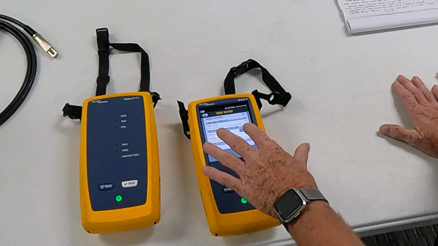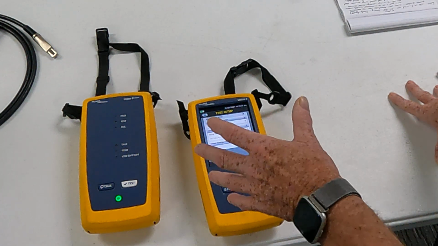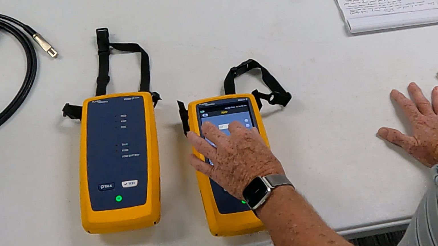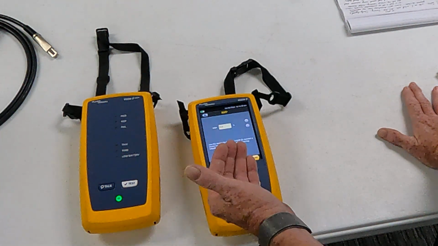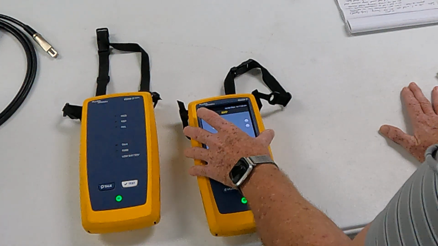What that does is set the NVP for that particular type of cable, because every cable is a little different. You can go in here to the NVP and change it manually, but that's only if you can't find that particular cable in the list.